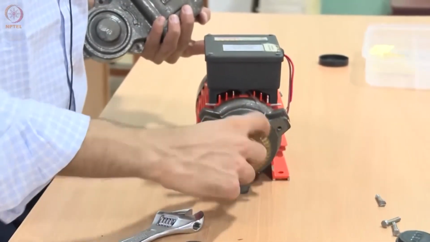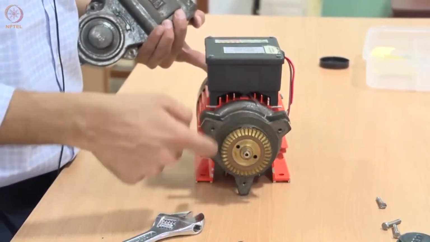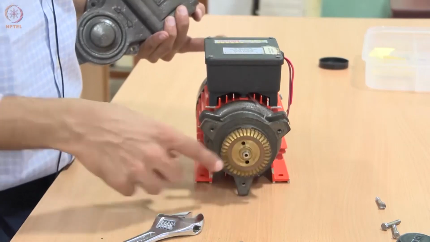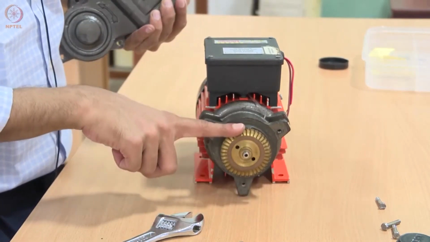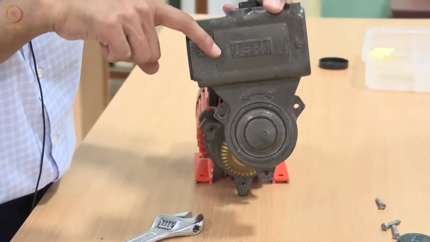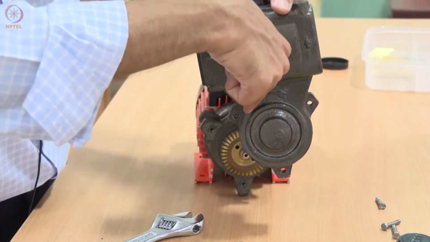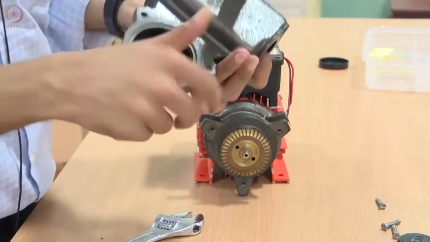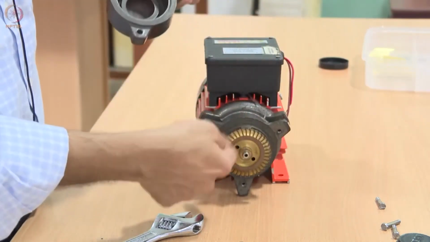The impeller rotates counterclockwise. So, this is a special impeller. These impellers you will only find in self-priming pumps. Water enters this way, basically tangentially here, right? The impeller carries the water.